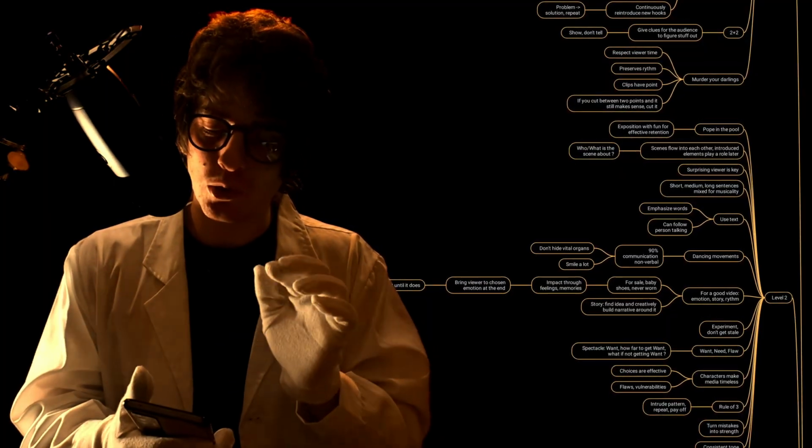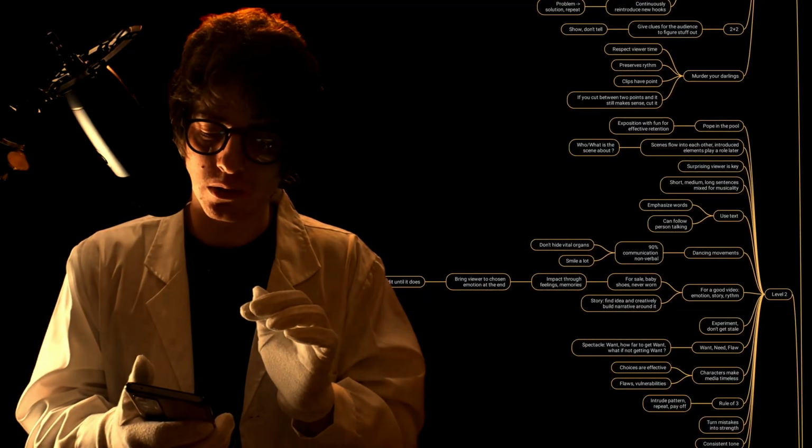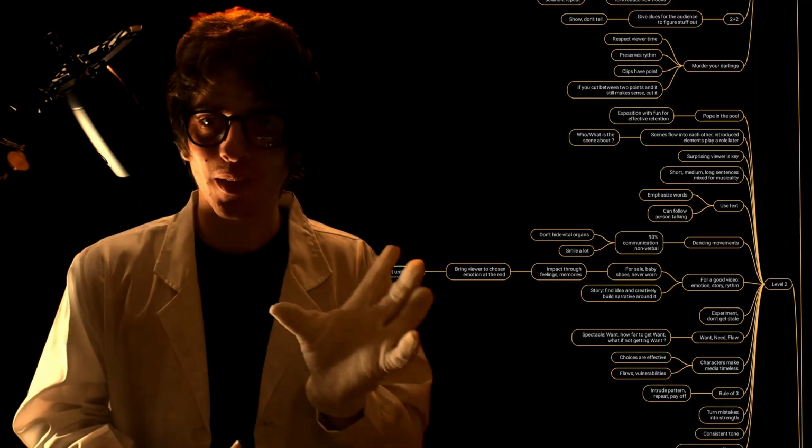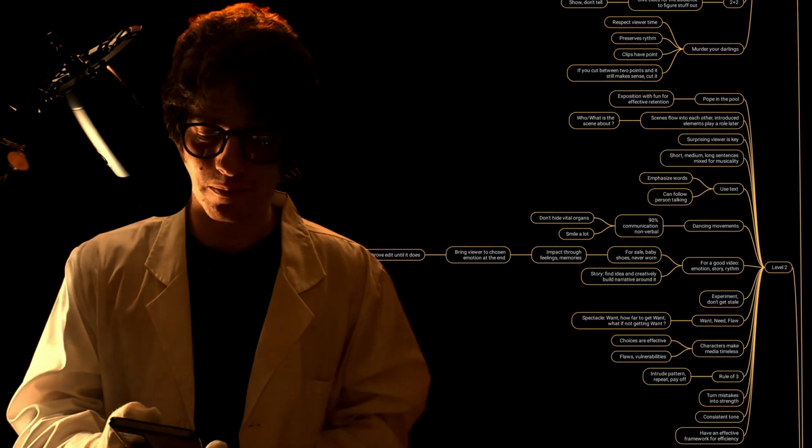In these notes I see time to action and time to value. I think that must mean how long it is before you bring some value to the viewer that's going to make them stay. When is the action starting? The two might actually be related.